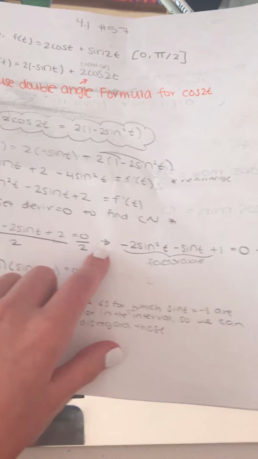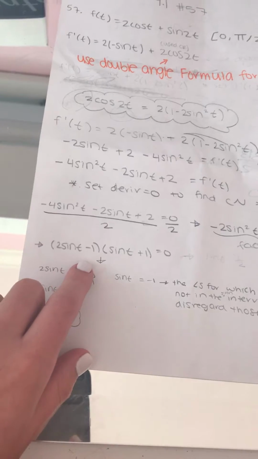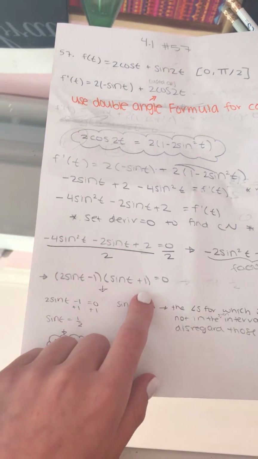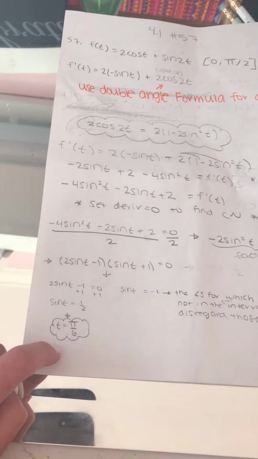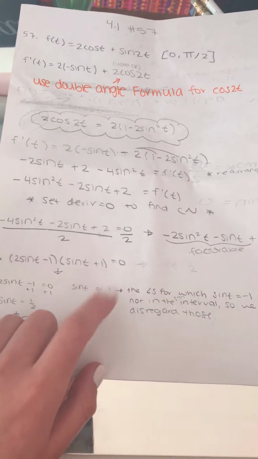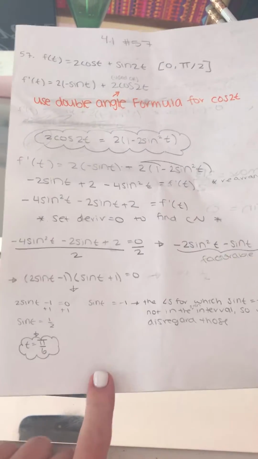So I set it equal to 0. I eventually get this, and this is factorable, which eventually gives us this. So I set this equal to 0 and this equal to 0. When I set this equal to 0, I get t equals pi over 6. And when I set this equal to 0, I get negative 1. However, negative 1 is not in our given interval, so we can just disregard that critical number.